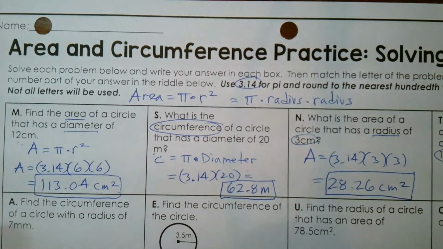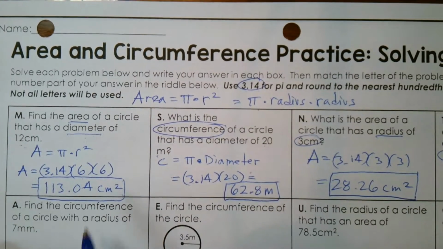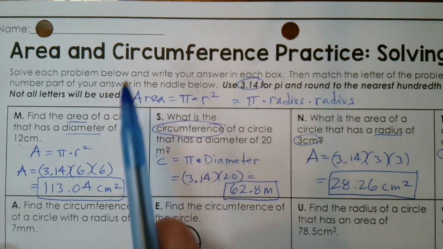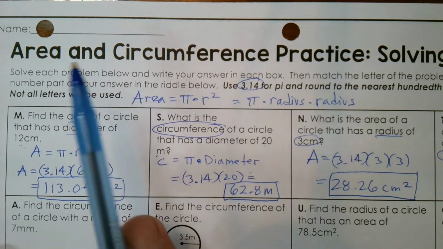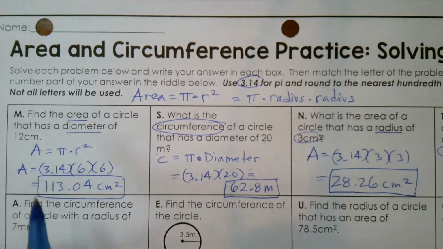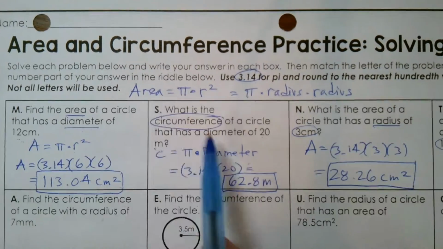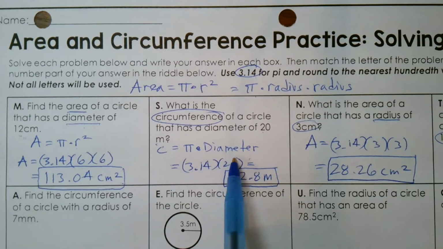Hey, we're going to spend some time reviewing area and circumference of circles. Make sure we understand the formulas and what they mean and how to then use them to find area, circumference, or sometimes the radius or diameter. As you notice, I've already put up here this area formula and right here our circumference formula. So we're going to talk about those and I'll reference those.